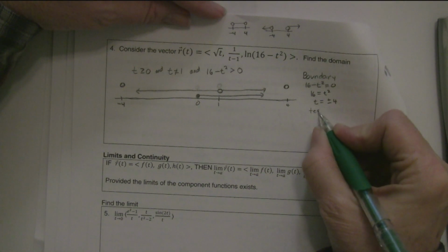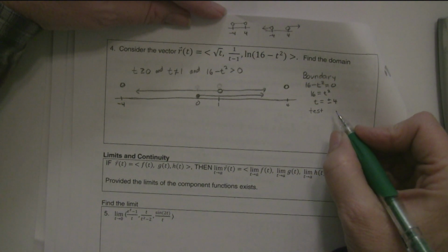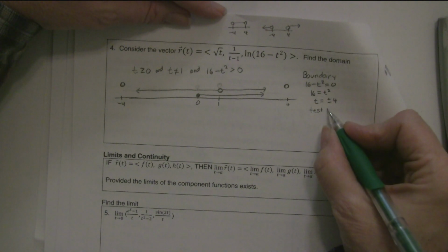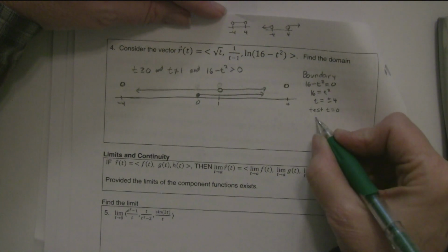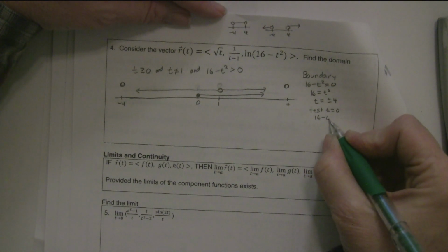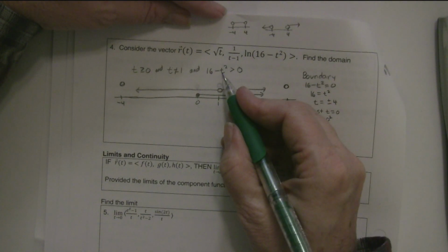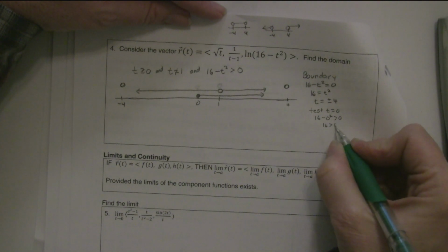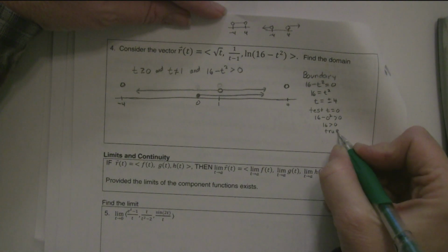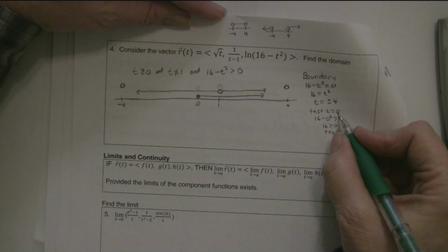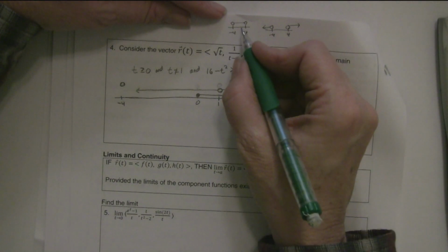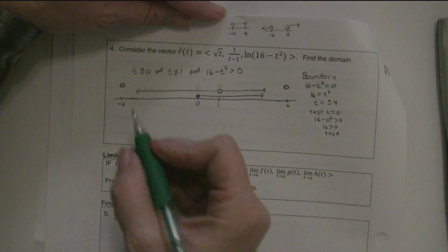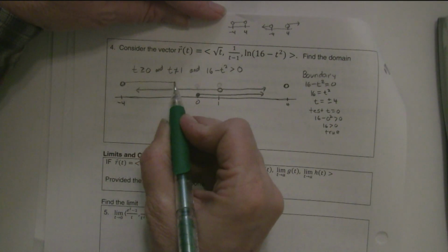So I can test anything I want. I'm going to test t is 0. So if I do, I get 16 minus 0 squared, and I'm testing in the original inequality, is greater than 0. Well, 16 is greater than 0. That's true. So that means 0 is part of the solutions, so it was the in-betweener.